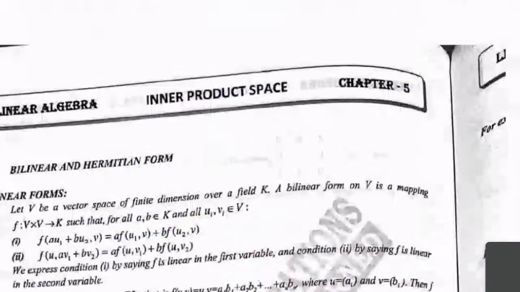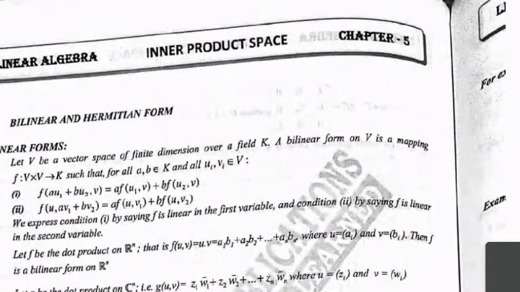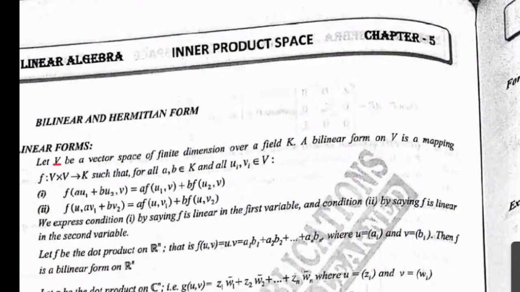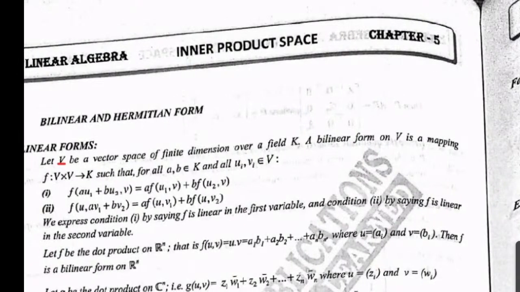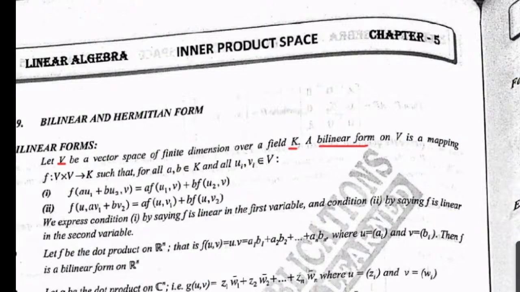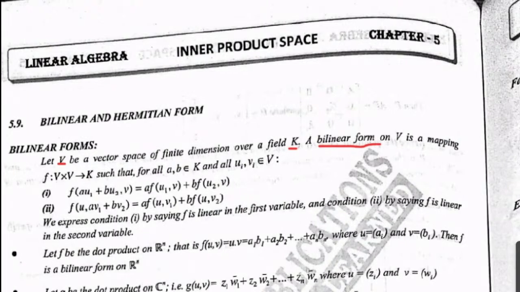Next topic, bilinear and Hermitian form. So what is a bilinear form? Let V be a vector space of finite dimension over a field K. Then a bilinear form on V is a mapping f from V cross V to the field K.